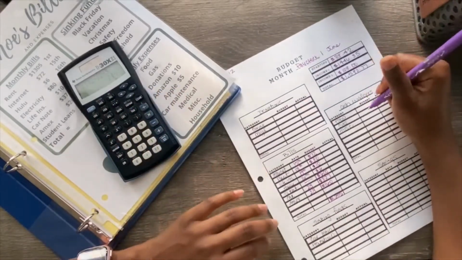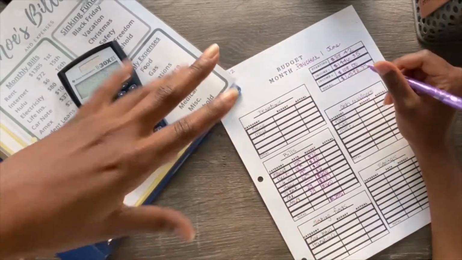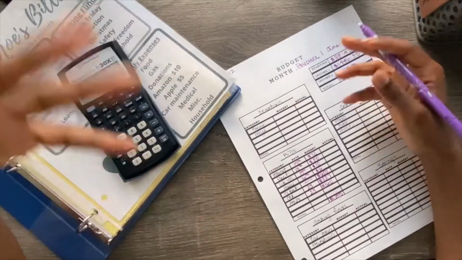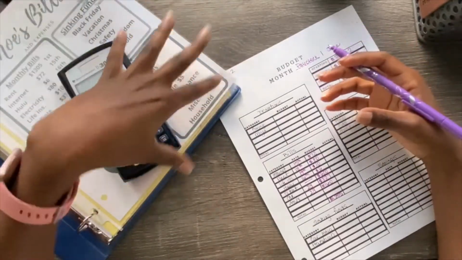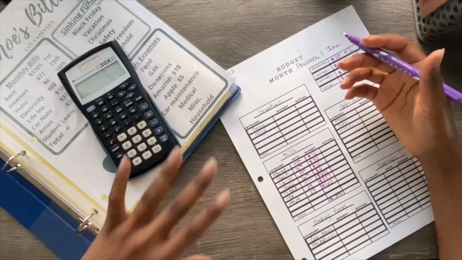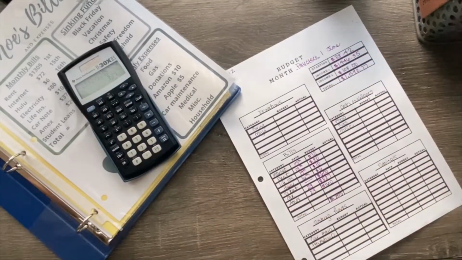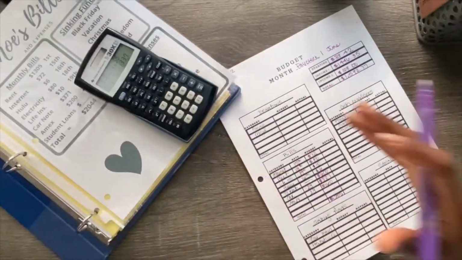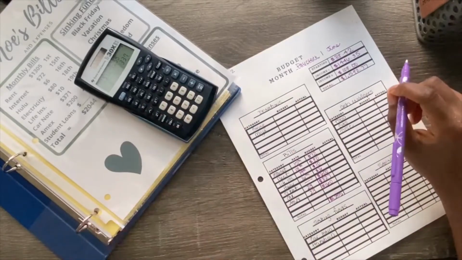So with food, I usually give myself, well, last time I gave myself $100 for the month, which means $50 every 2 weeks, which if you break down is $25 a week. Problem. Your girl was starving, y'all. Like, I'm not trying to starve myself. I'm not on the diet. I might need to be. But yeah, like I'm not a fan of that.